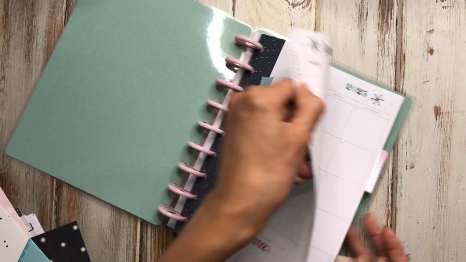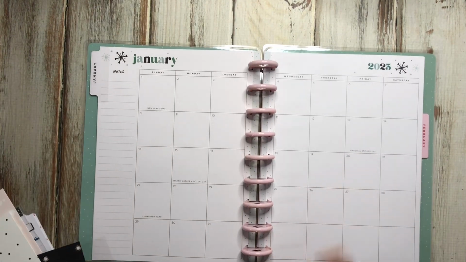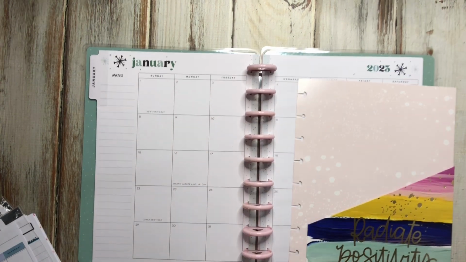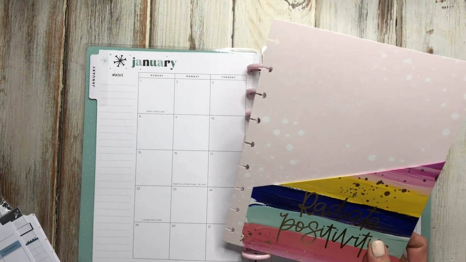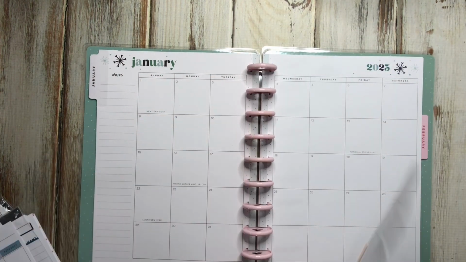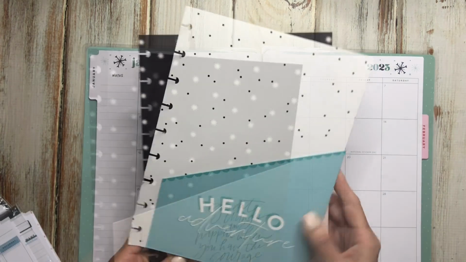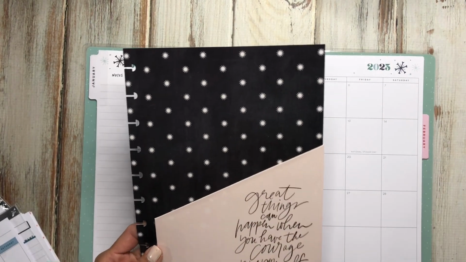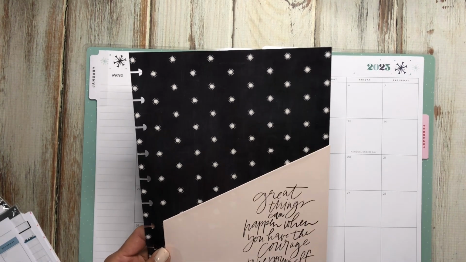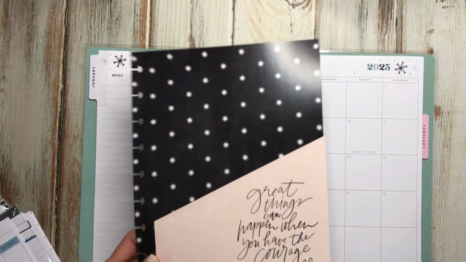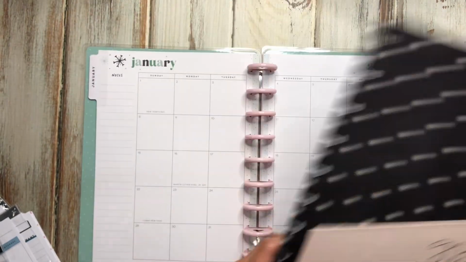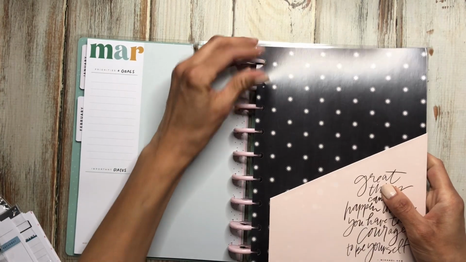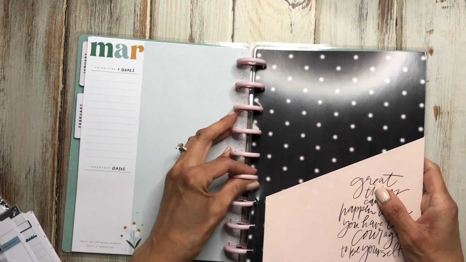So let's go back over here. Whoops. Let's go over here. And I do want to add, I have this one. I was thinking of using this one in here, but I was also thinking of using that in my wellness. So I think I'm going to use that in the wellness. Well, let's see. Which one do I want to use? This one says Hello Adventure. I think I'm going to use this one in my catch-all. It says great things can happen when you have the courage to be yourself. So I think I'm going to use that in the catch-all. I'm going to go ahead and plug it back here. I may have to take that February out, but for now I'm just going to leave it as is.